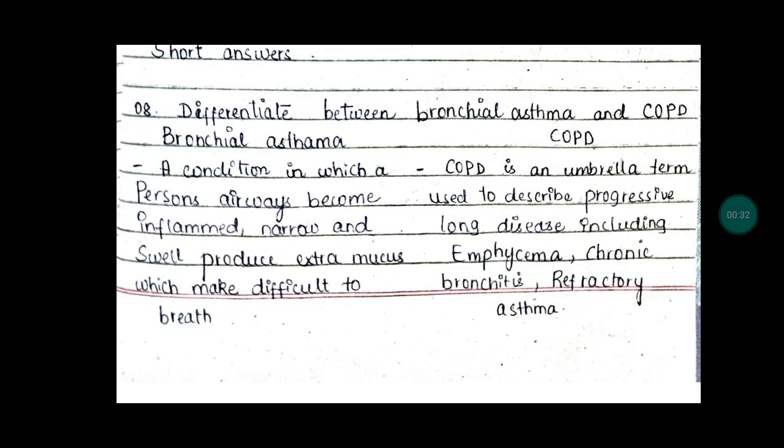So bronchial asthma is a condition in which a person's airway becomes inflamed, narrow and swollen, which produces extra mucus and makes it difficult to breathe. COPD is an umbrella term used to describe progressive lung disease including emphysema and chronic bronchitis.